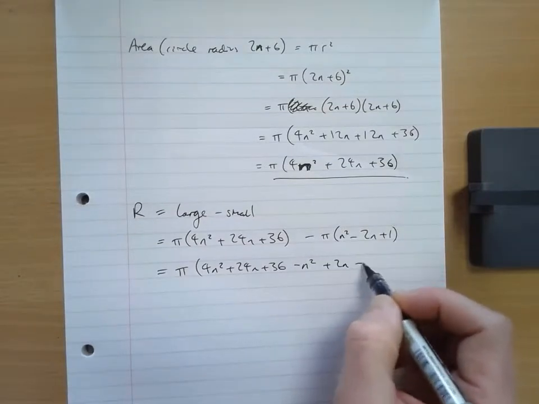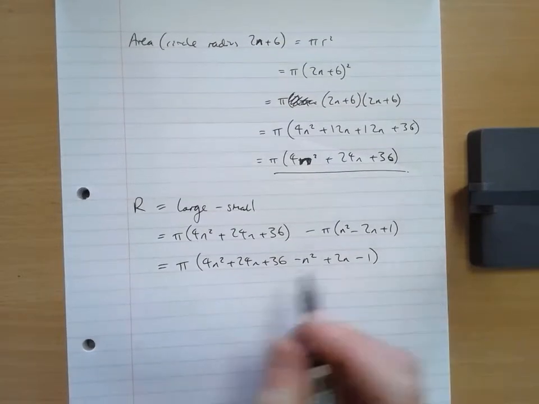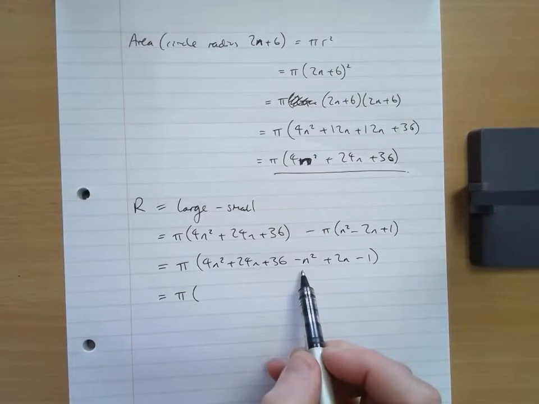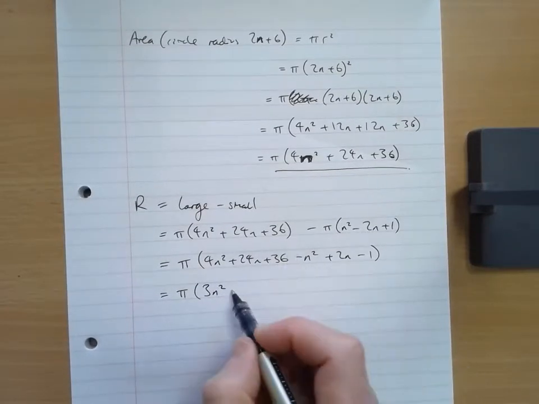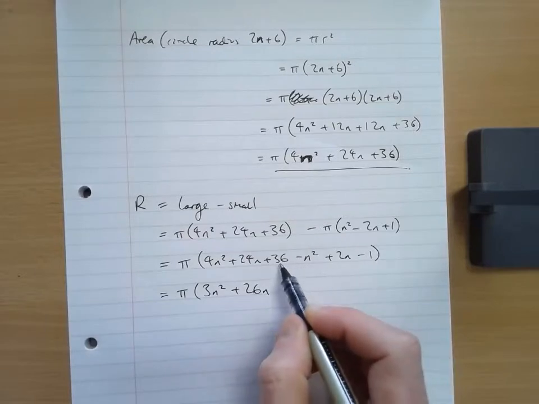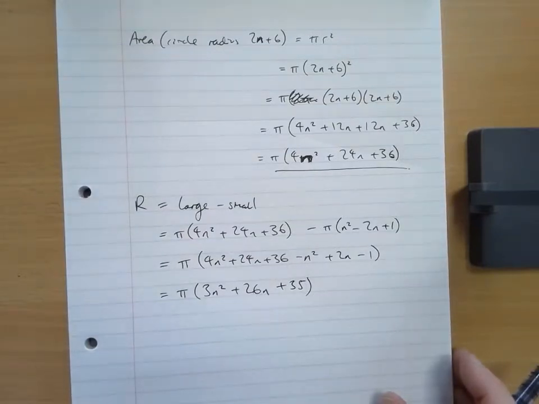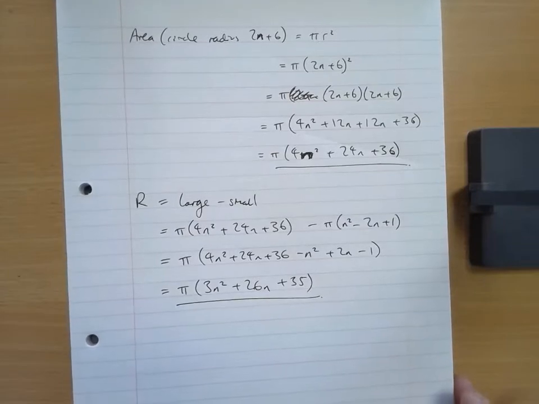So we can now tidy that up on the inside. We've got 4n squared minus n squared is 3n squared. 24n plus 2n is 26n. 36 minus 1 is 35. Okay, so that's our region R.